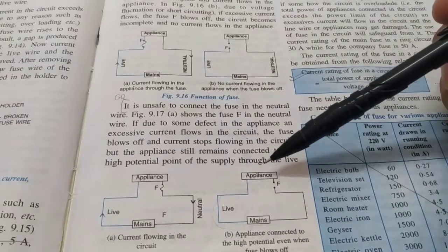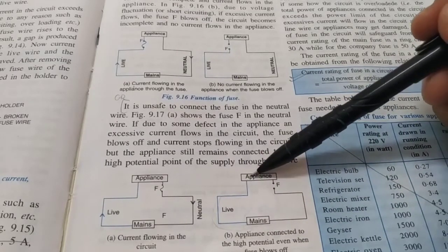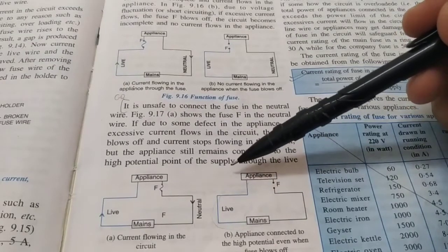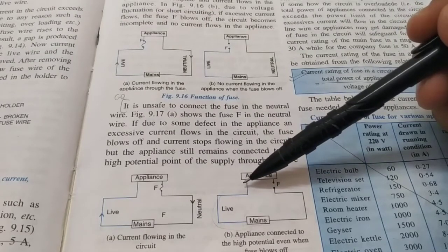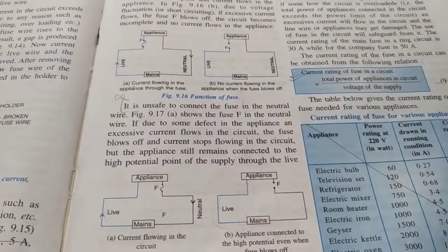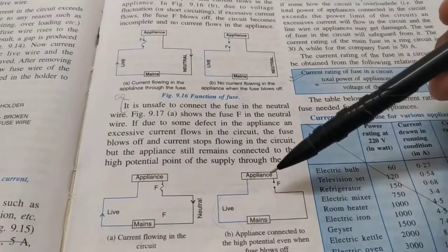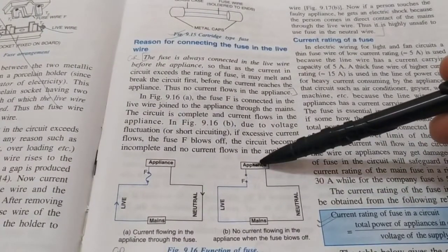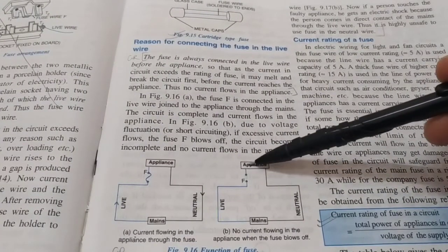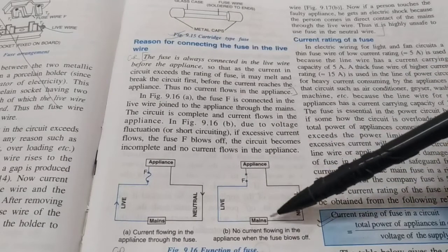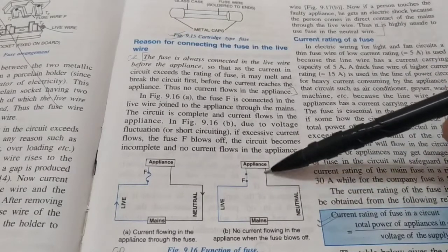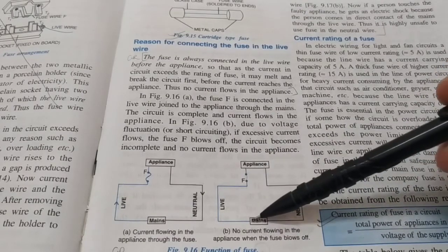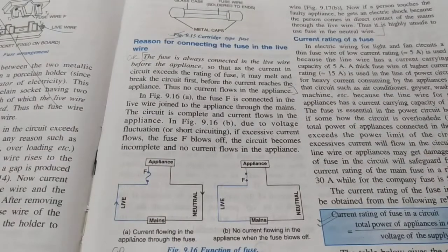Now what if somebody is trying to repair the appliance and touches the metal part of it or touches the wire, and the person is in contact with the earth through his feet? He or she would have completed the circuit, and then the current will start flowing and the person will get a shock. That is why, to avoid this, we connect it in the live wire. Because if the fuse in the live wire is blown, then the appliance is safe to be used or repaired. Even if you touch it, it's okay, because the circuit is not complete. Current cannot enter the circuit through the neutral wire, because the neutral wire is connected to the 0 volt point, whereas the live wire is connected to the high voltage point. So this was an important give reason.